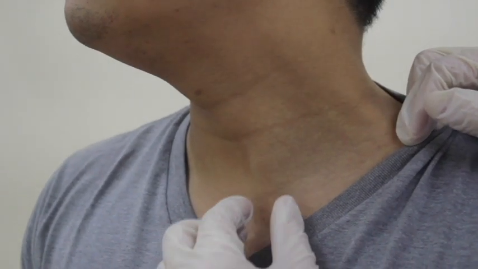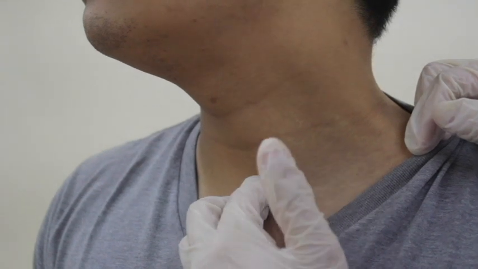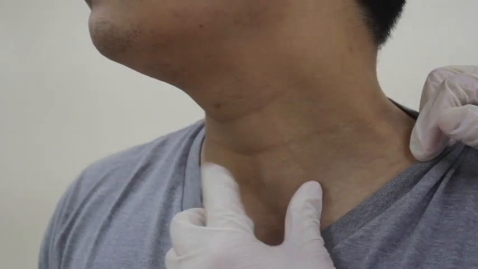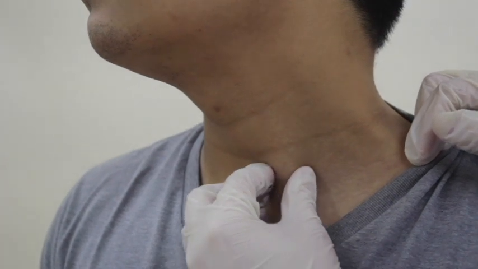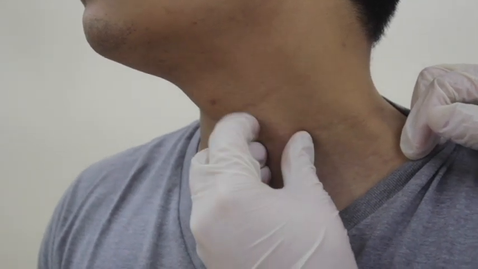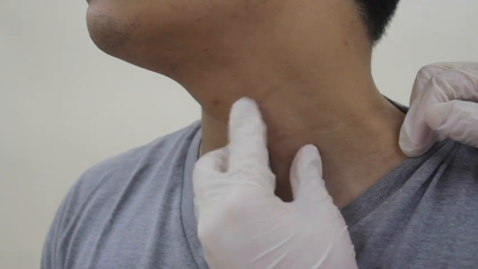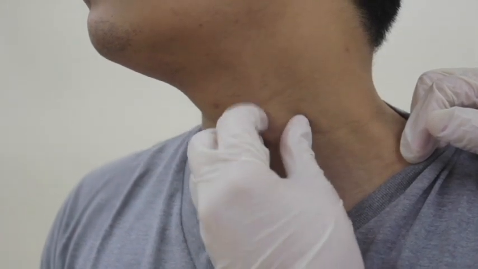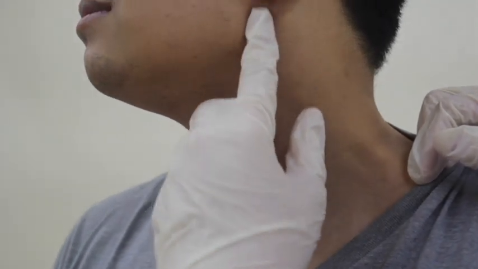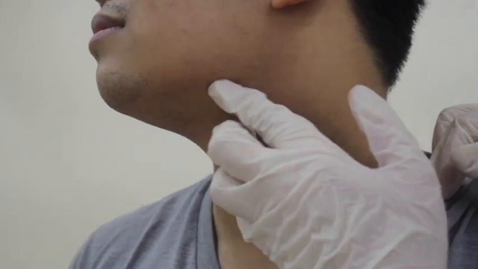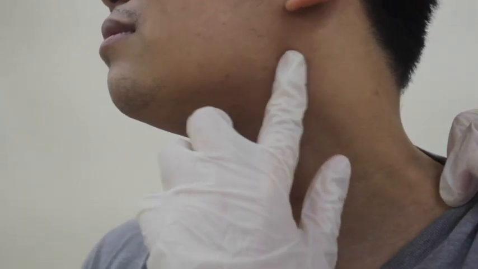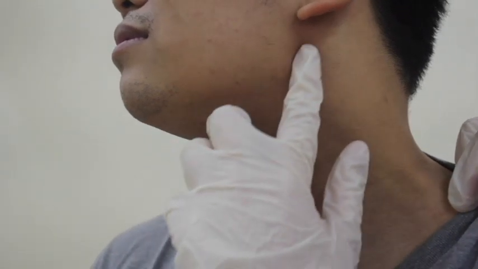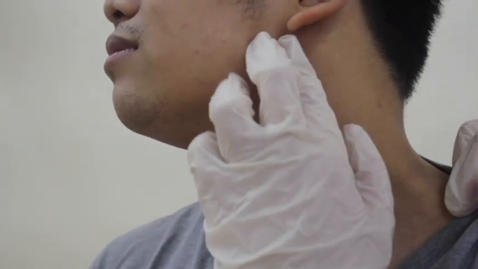Gently place the SCM between your thumb and index finger to palpate the muscle, and then palpate the soft tissues of the neck. In addition, palpate the area behind the angle of the jaw. This is the area of the tail of the parotid, which is a common site for parotid tumors, and then palpate the remainder of the parotid gland.